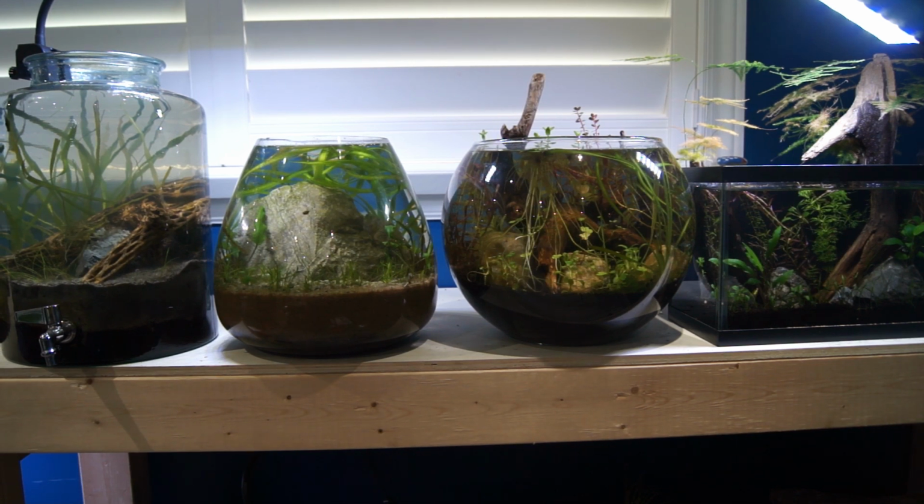Now today with these 4 tanks, I want to talk to you guys about something that has bothered me for a little while with aquariums, and I'm sure you guys have run into this same problem as well. And that is going to be the difference in cycling that every tank seems to exhibit.